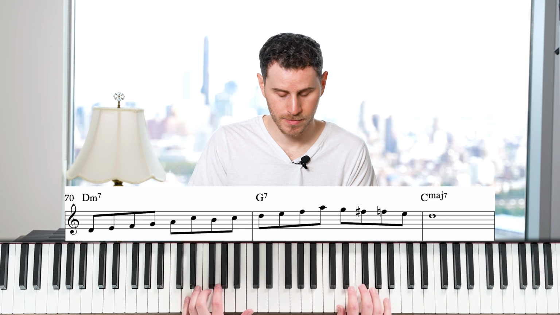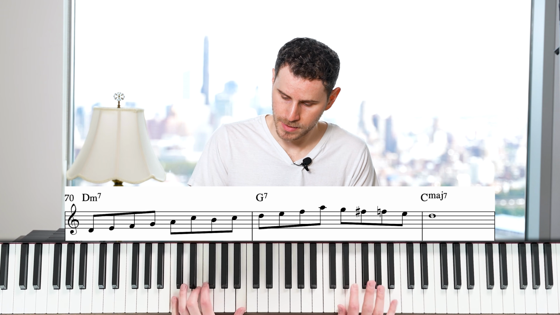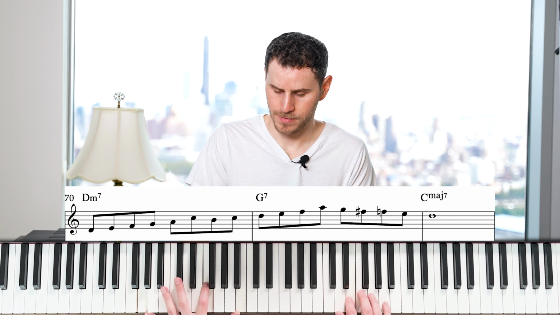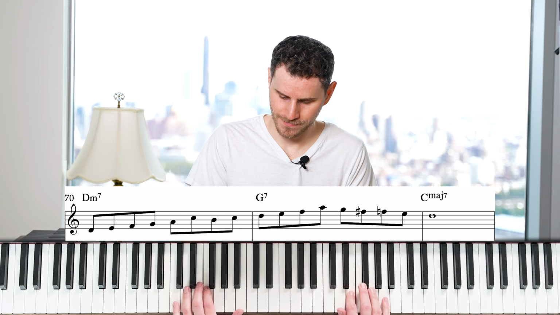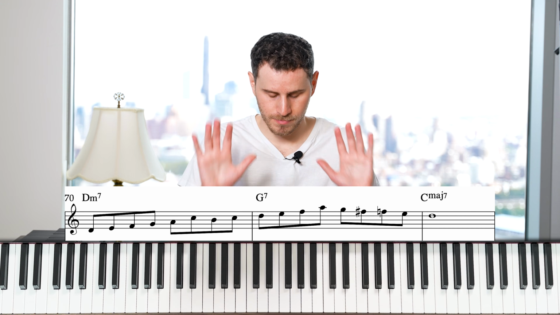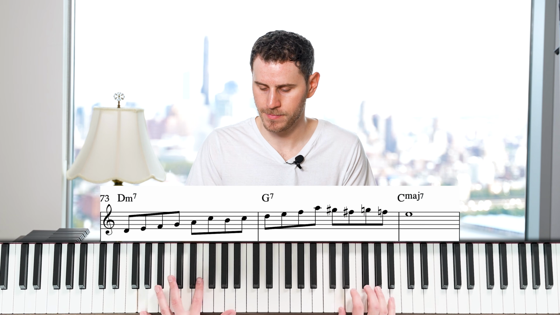Okay. So I kind of landed on the 9 here. I wasn't sure how to get to that 3. So I'm gonna stop, right? And I'm gonna look at how I can actually land on that 3 in the same situation, but now I'm gonna use some approach notes and enclosures. Again, I'm breaking down my own improvisation here because I don't love the way I landed.